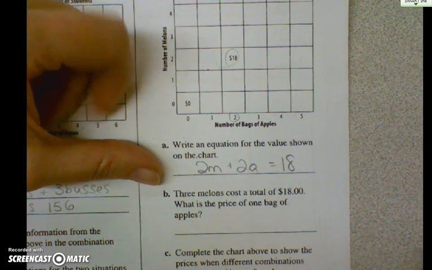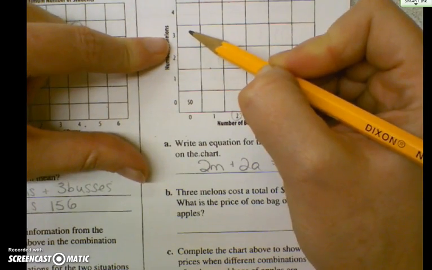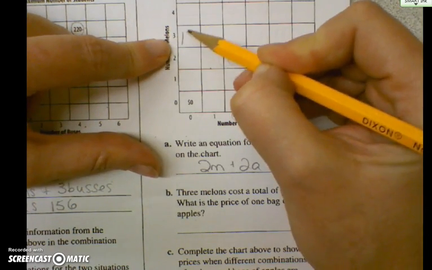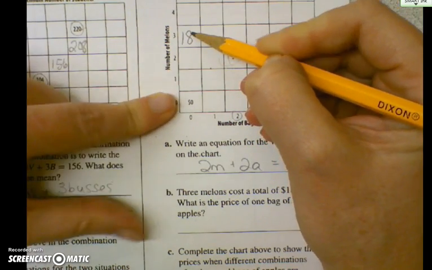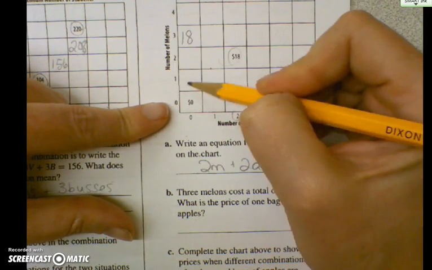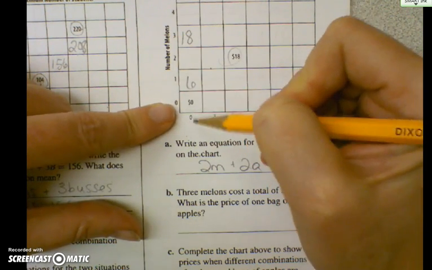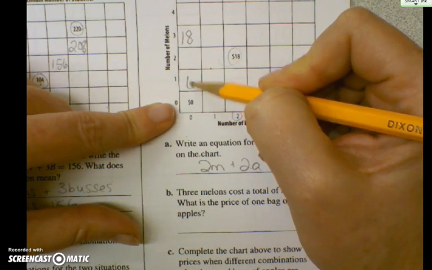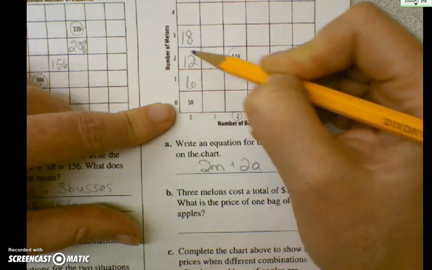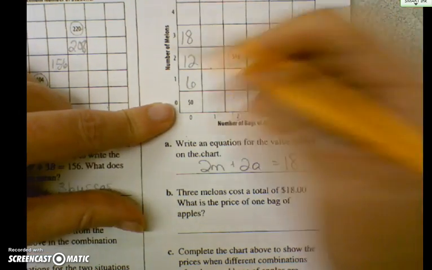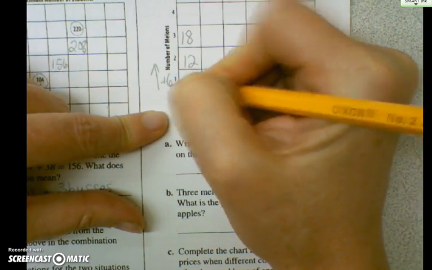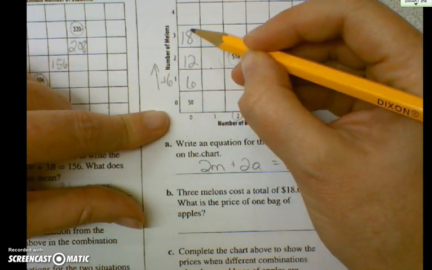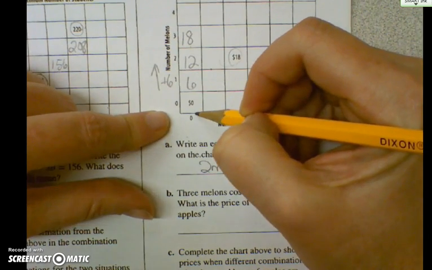So I'm going to look up here, 3 melons. 3 melons cost 18. So I know that 18 divided by 3, I know that 1 melon costs 6. So my up pattern is 6, 12, 18. I know that my pattern going down is also minus 6, because if I'm going up, when I add 6, I'm subtracting 6 as I move down.